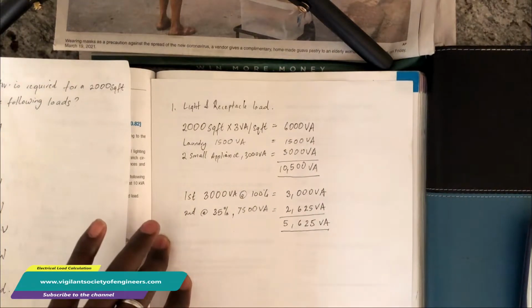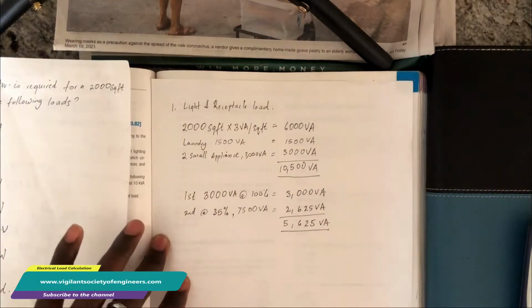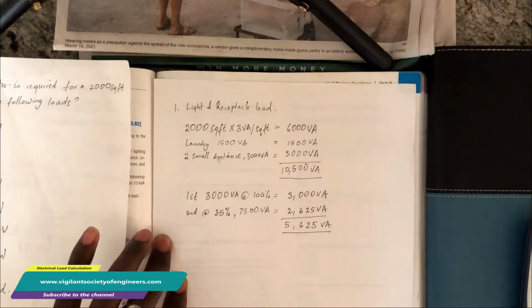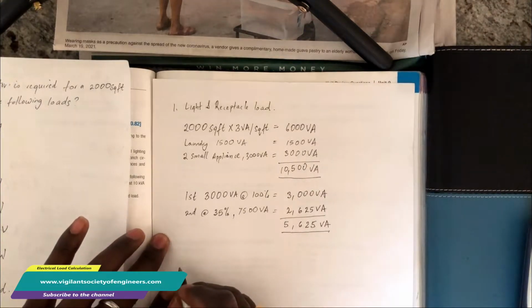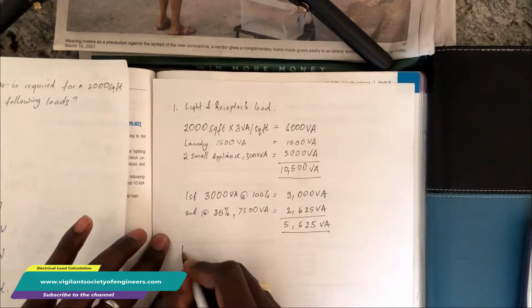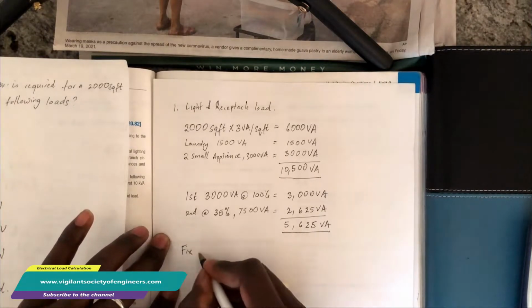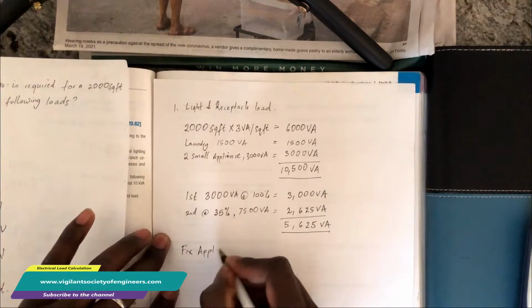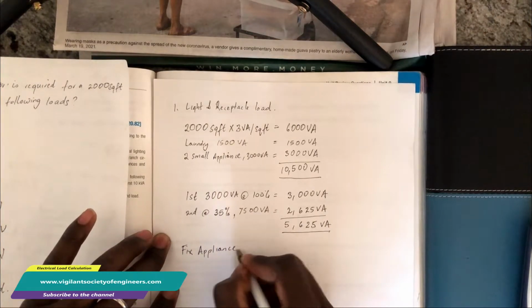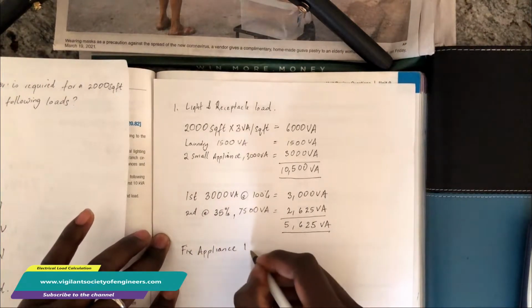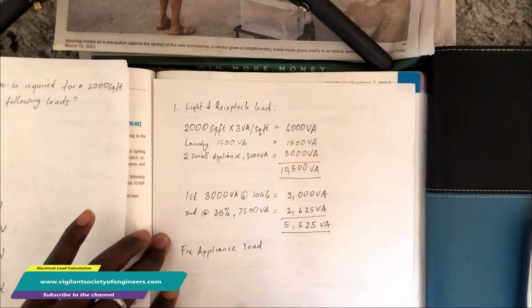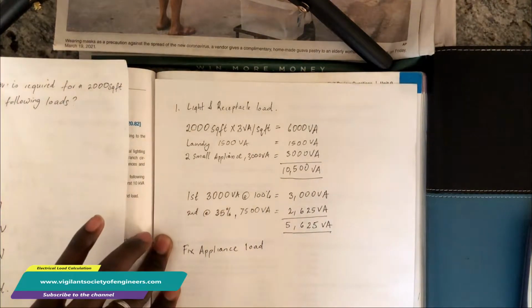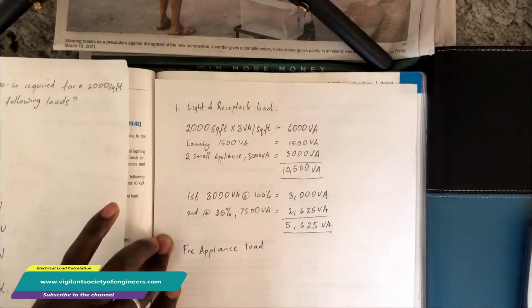So the next step in this calculation, we're going to determine our fixed appliance load. The fixed appliance load includes dishwasher, waste disposal, and water heater.